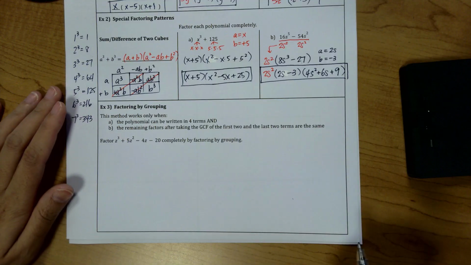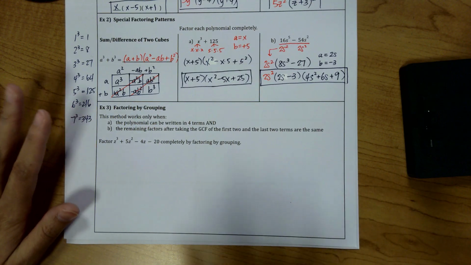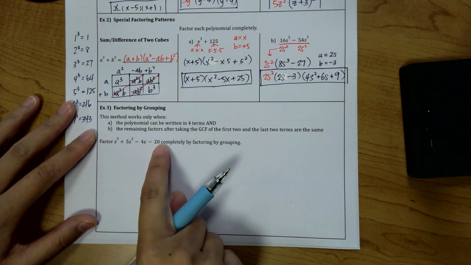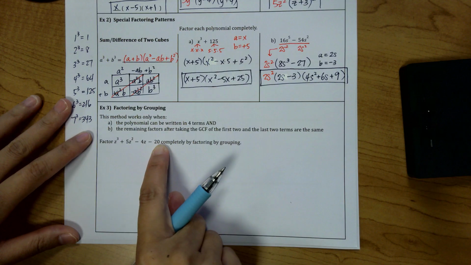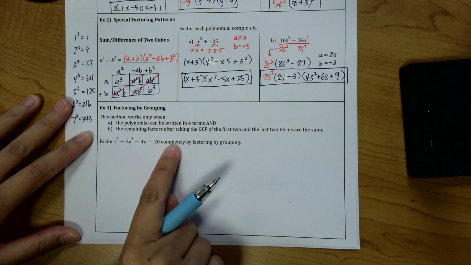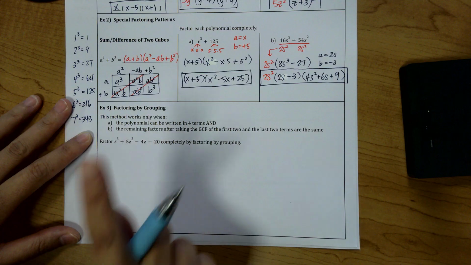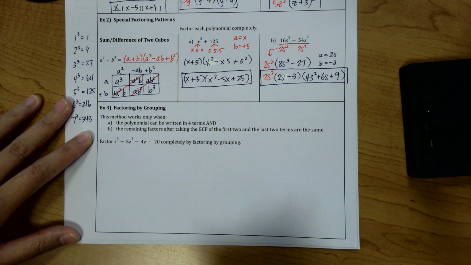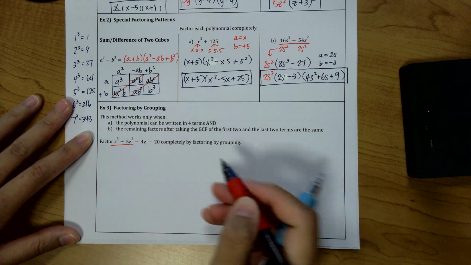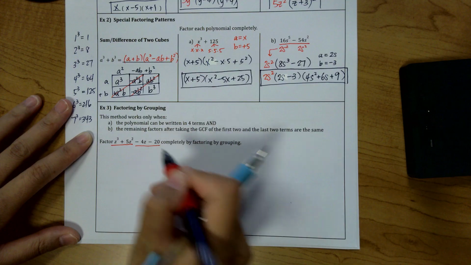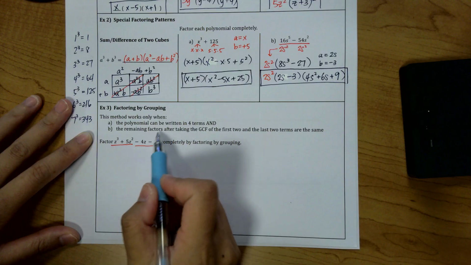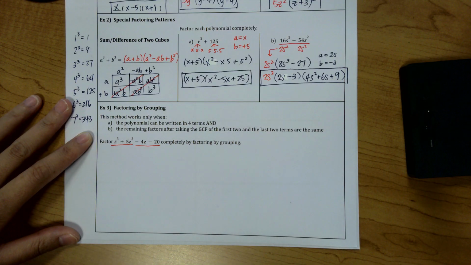Okay, example 3, factor by grouping. We've already done something similar to this where we've split the middle. Notice there's 4 terms, right? This method only works when the polynomial can be written in 4 terms and something has to happen where the remaining factors after taking the GCF of the first two and the last two terms are the same. Okay, so the remaining factor, like what's inside your parentheses, has to be the same.